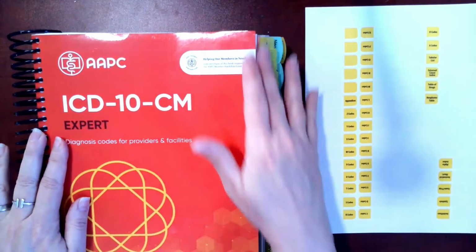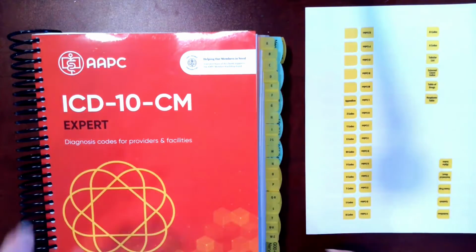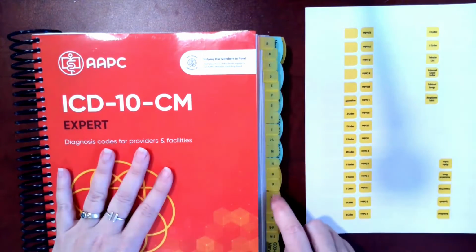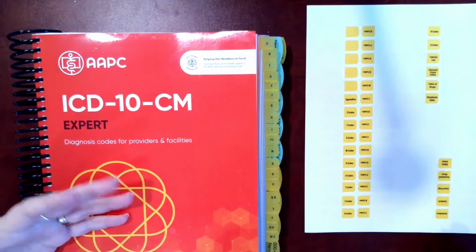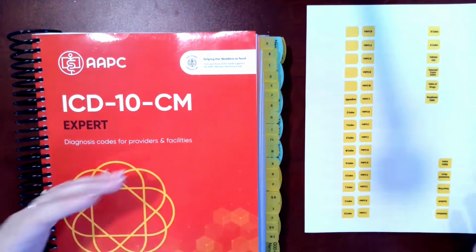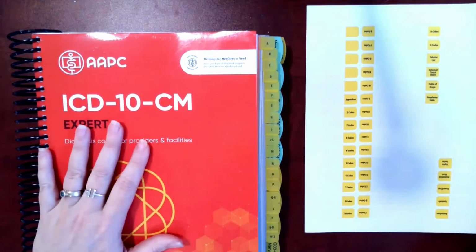Now, your tabs don't need to be perfect. I mean, I'm a little type A. I like them to be perfect, but there can be a gap or an overlap, and that's totally okay. It's whatever works for you, right? Whatever's speaking to you and that you're using there.